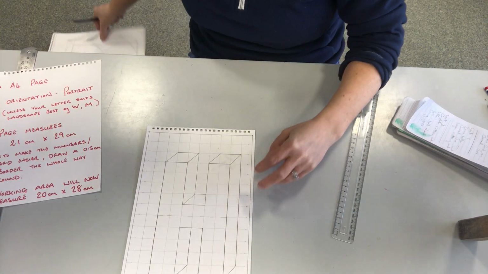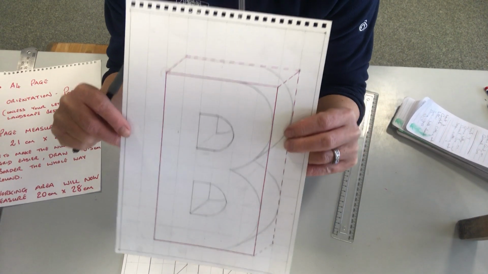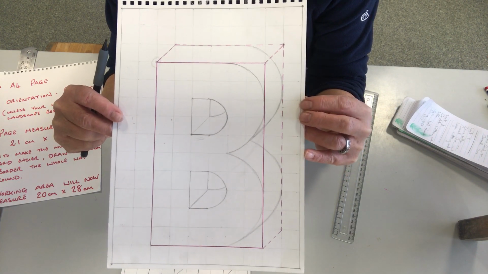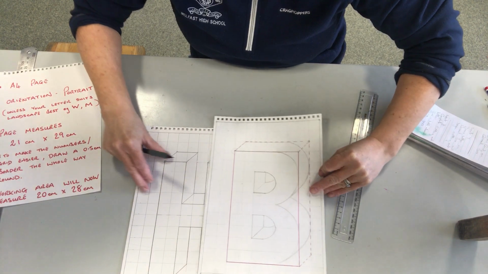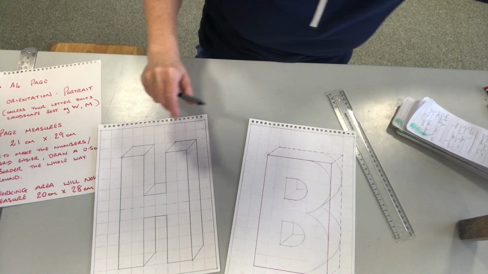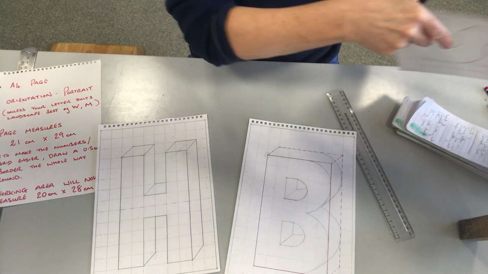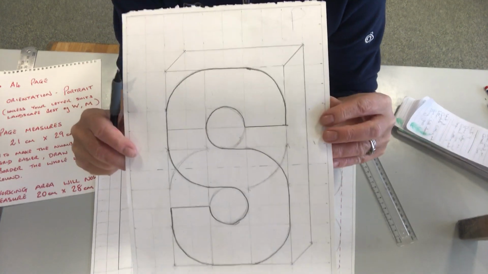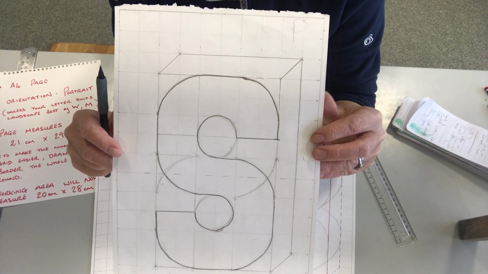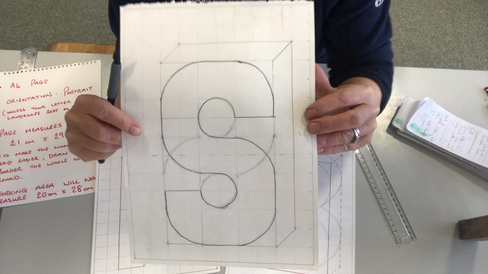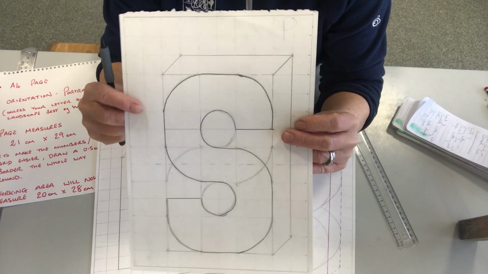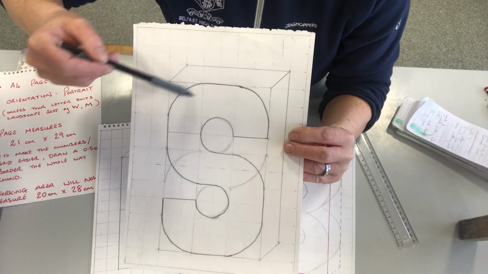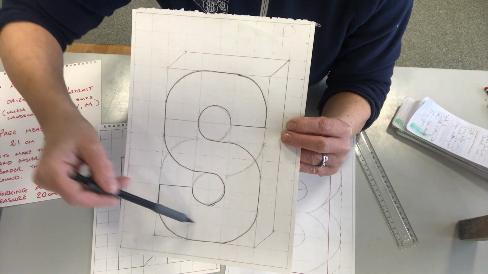I have got an example of a B here. Okay, you can see a B, all right, from my other example. Okay, and I also have an S in its early stage for anybody who wants to see the S. That's it before it is made three-dimensional. Okay, and you can see there when I do an S, I always try and make the letters here 2 squares wide the whole way around. It's the same with all of the letters.